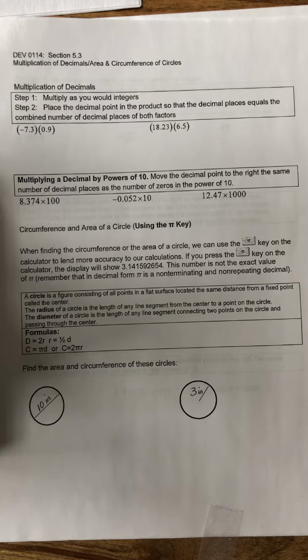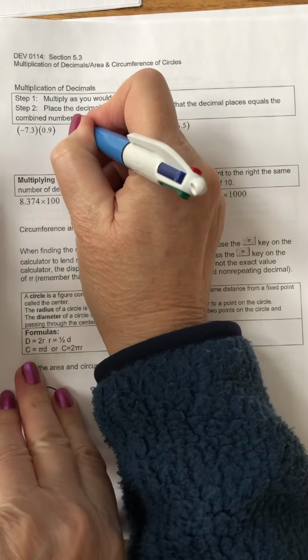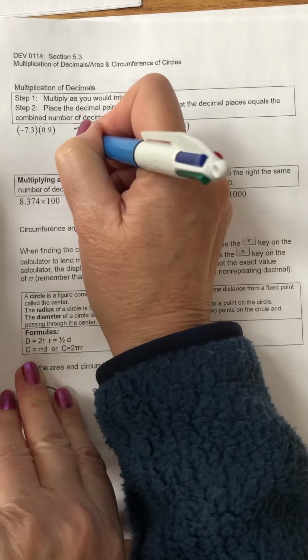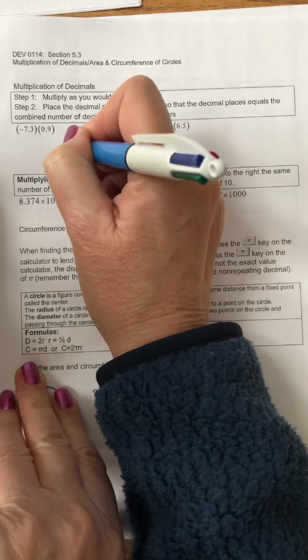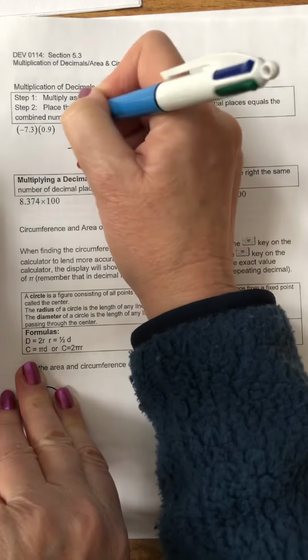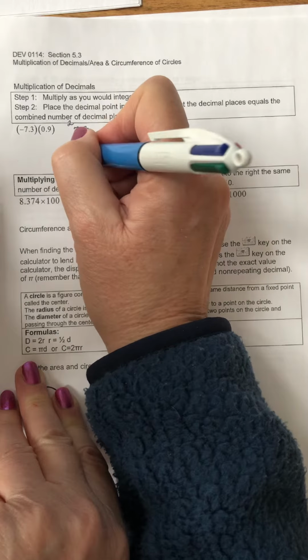In section 5.3, we're looking at multiplication of decimals, area, and circumference of circles. So beginning with these multiplications, 7.3 multiplied by 0.9. 3 times 9 is 27, and 63 plus 2 is 65.